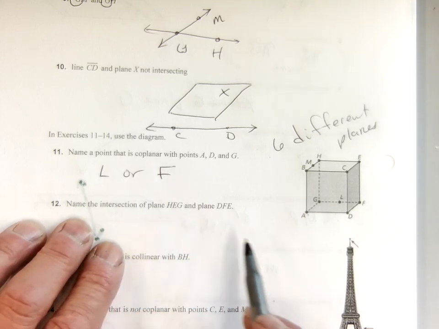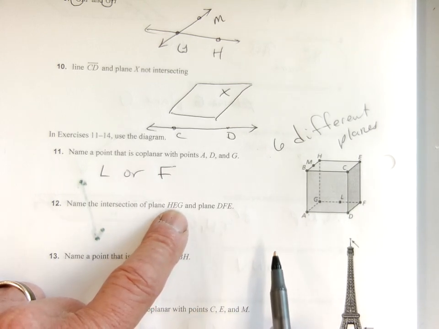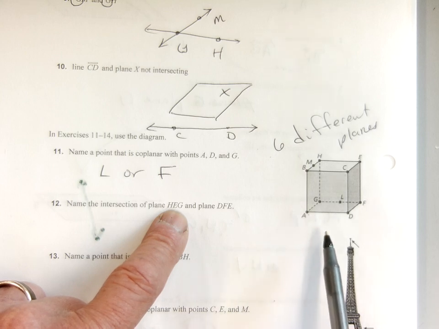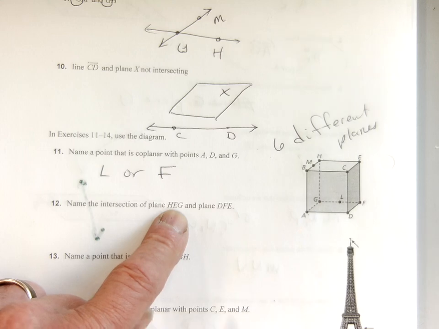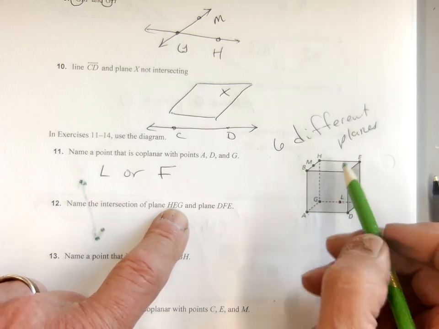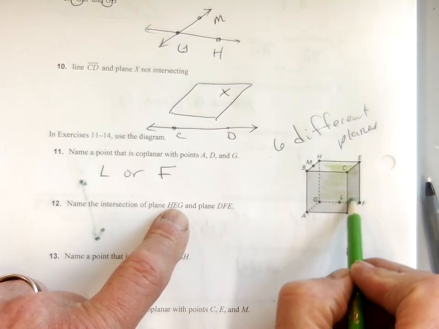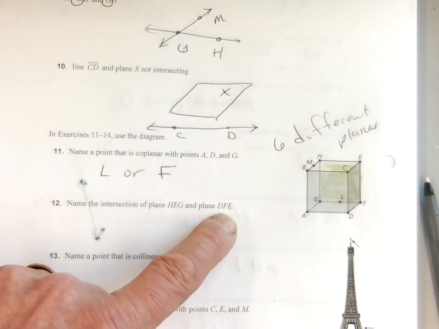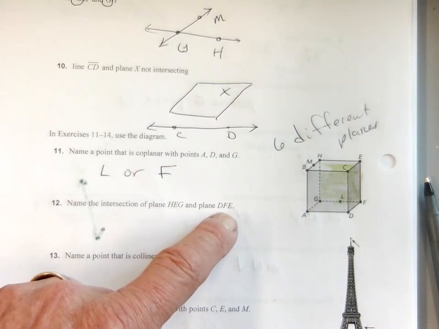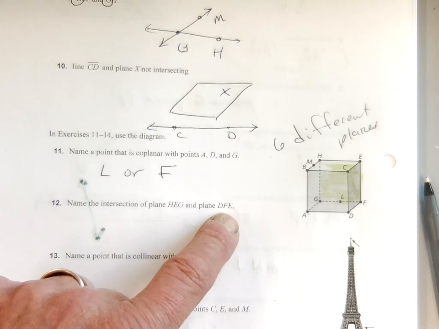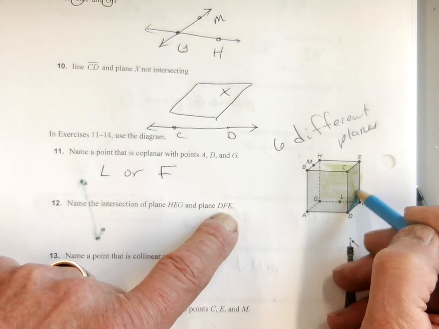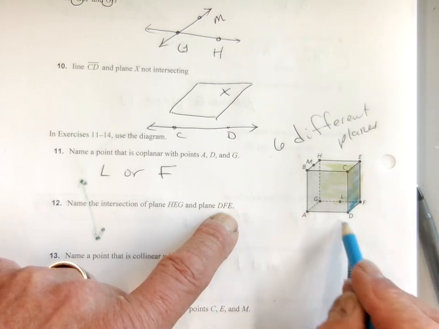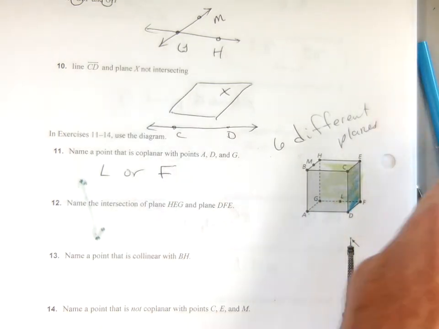Name the intersection of planes. So plane H, E, G. Let's see. H, E, G. That's the back. I'll put that in color here. And D, F, E. I'm going to put that in blue. D, F, E. So where do they intersect? These 2 planes are like a box.